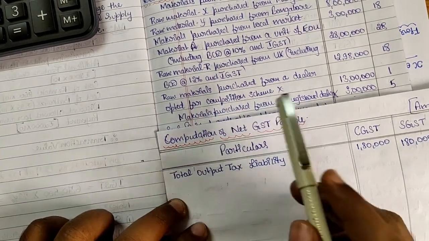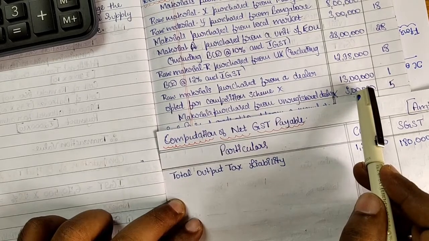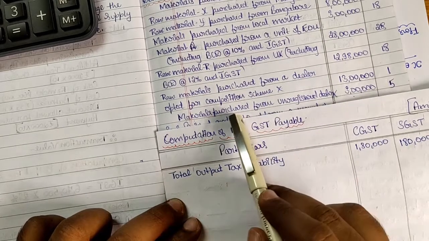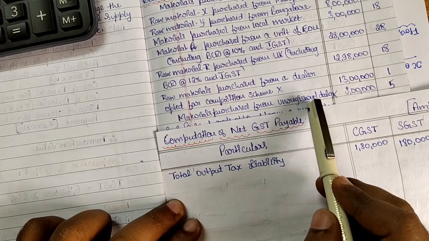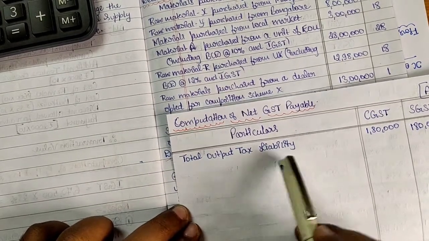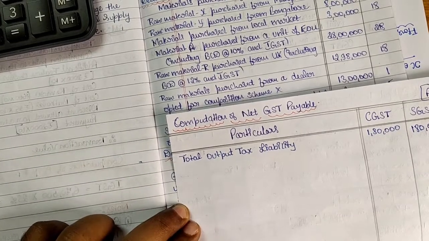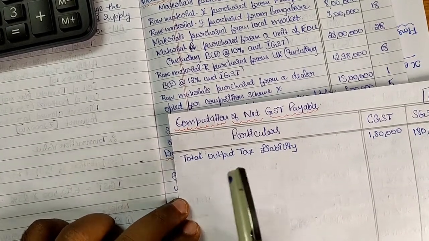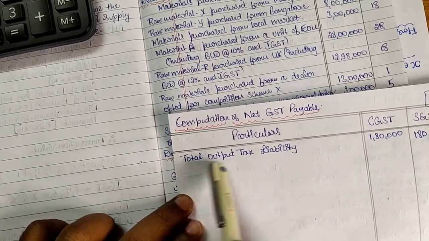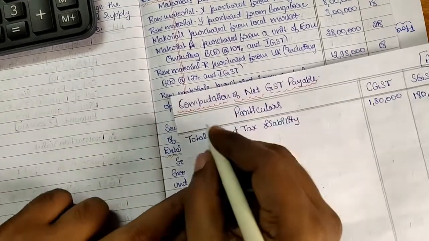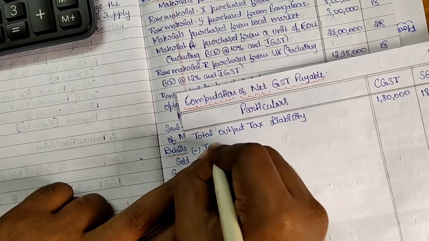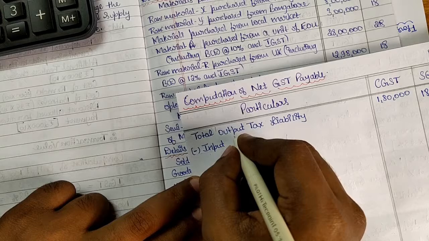But remember, this amount cannot be set off from input tax credit available. Whenever a reverse charge transaction is given in the question, first you calculate total output tax liability. From that you deduct input tax credit available. Only after that you add the tax liability under reverse charge. So after writing total output tax liability, I'll be deducting input tax credit, and after that I'll be adding reverse charge tax liability.